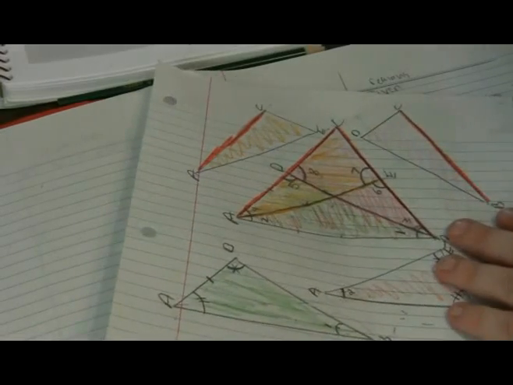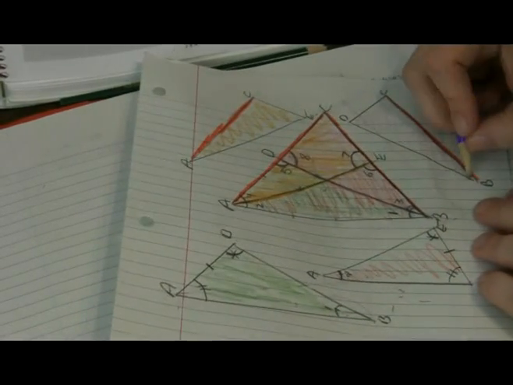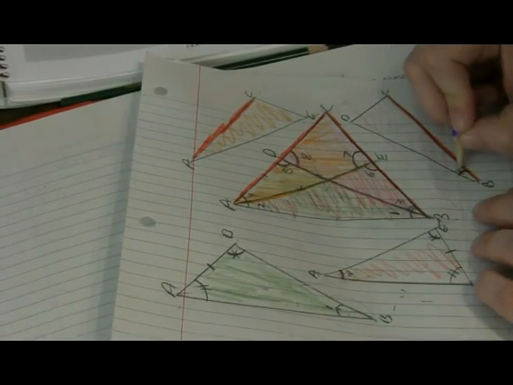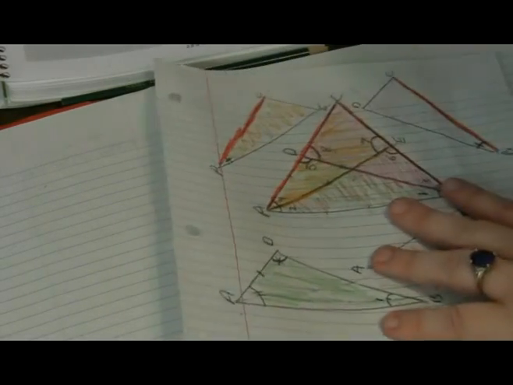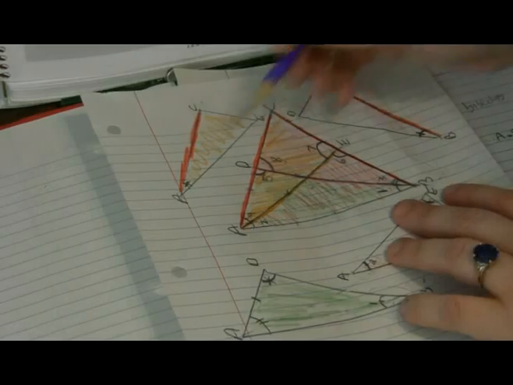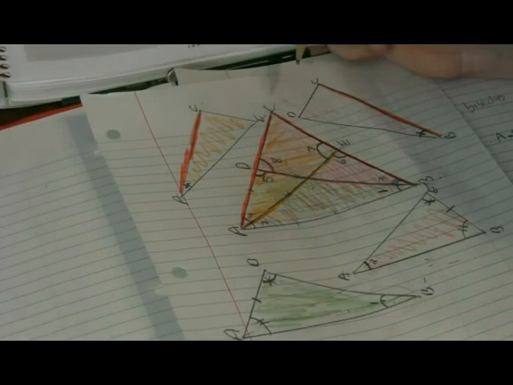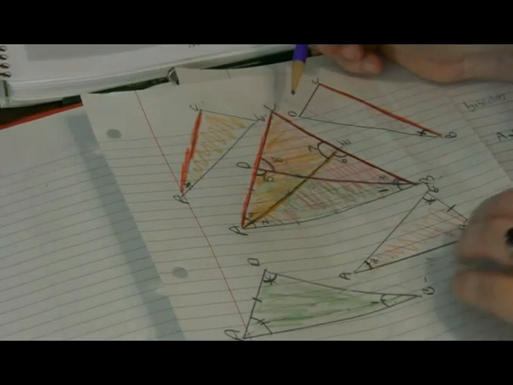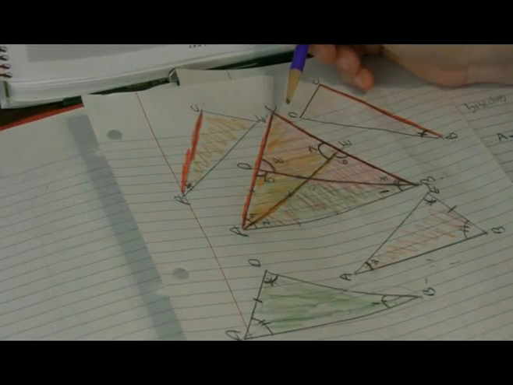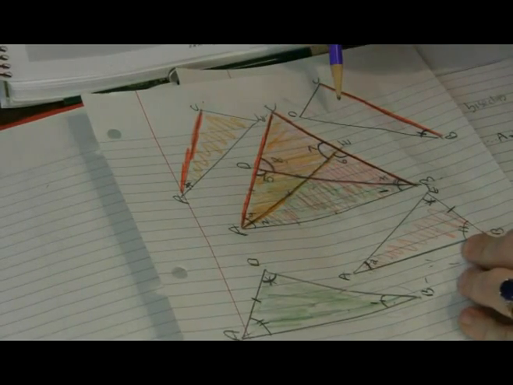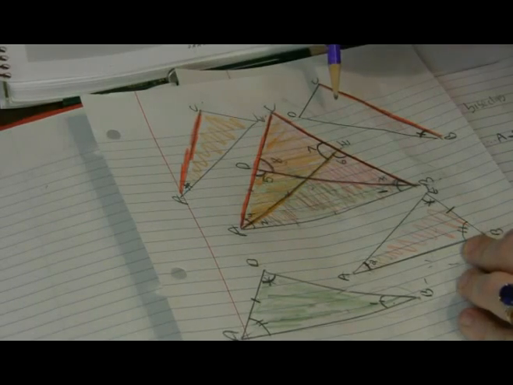Now don't get lost on me, because remember, I've proven now that I've got this angle congruent to this angle. Can you see that? Okay, I'm sorry. I've got this angle equal to this angle. Now, if I can prove that I've got a couple of other sides and angles equal, then I will be able to prove that they're equal.